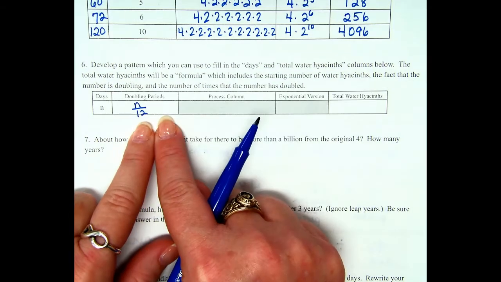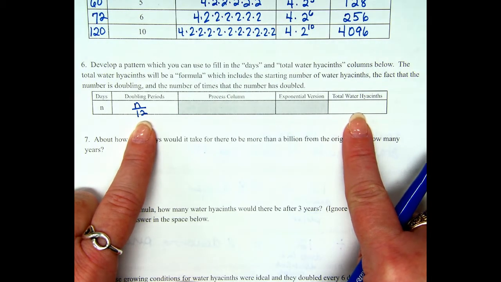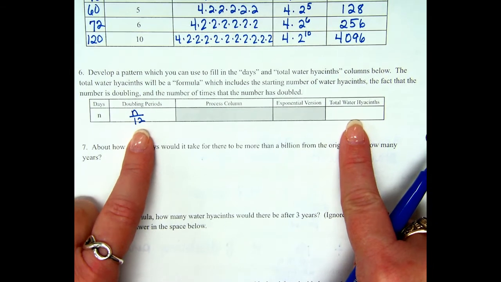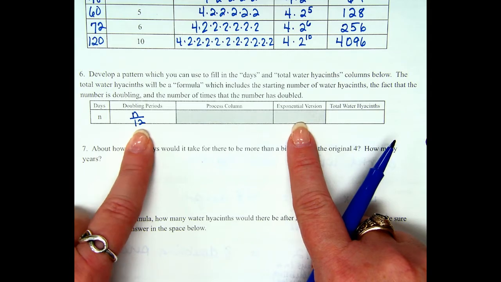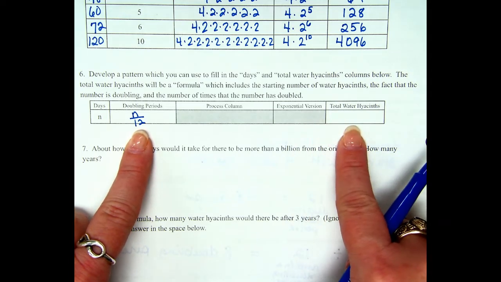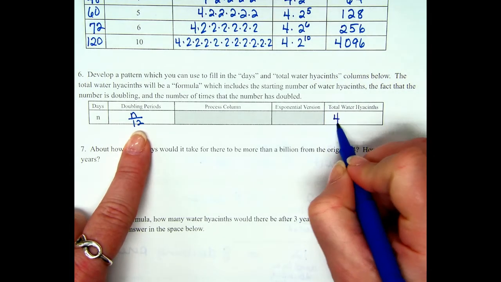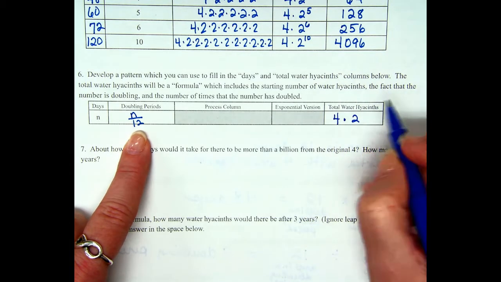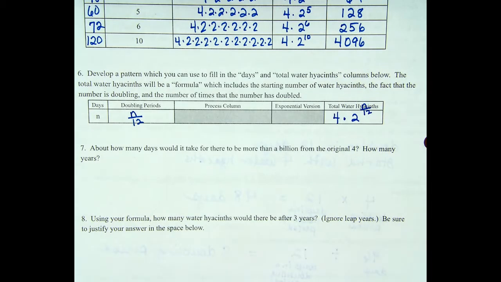Yeah, absolutely. We divide it by 12. So if we know the doubling periods, can we know the total water hyacinths? If we know the number of days, don't we really know the exponential version? And isn't that telling us the number of water hyacinths? Okay, so what is it? 4 times 2. Perfect. 4 times 2 to the n over 12 power.